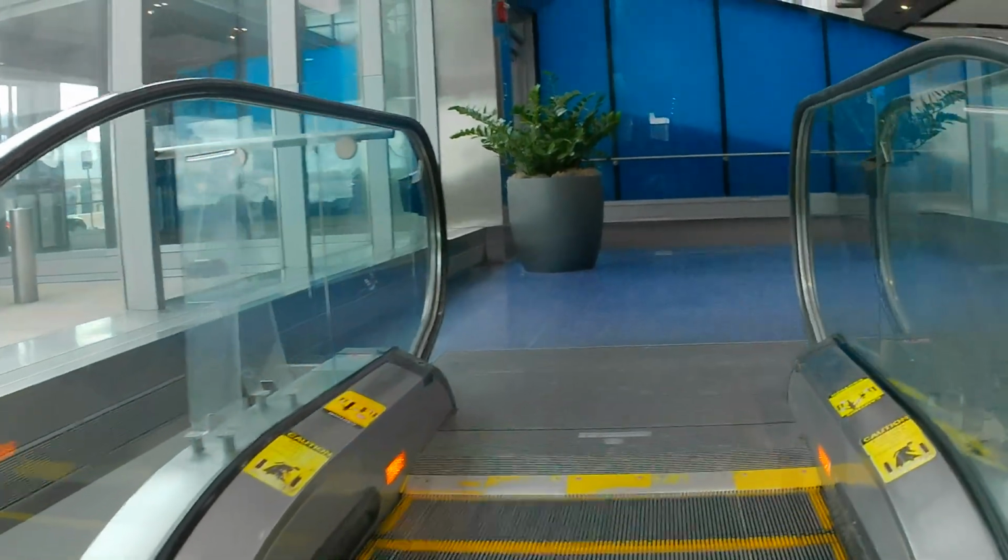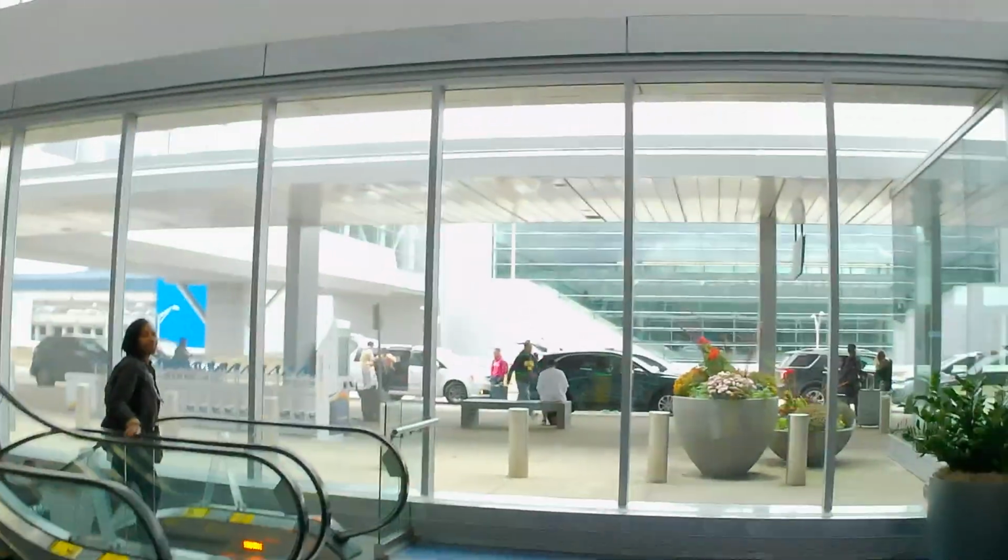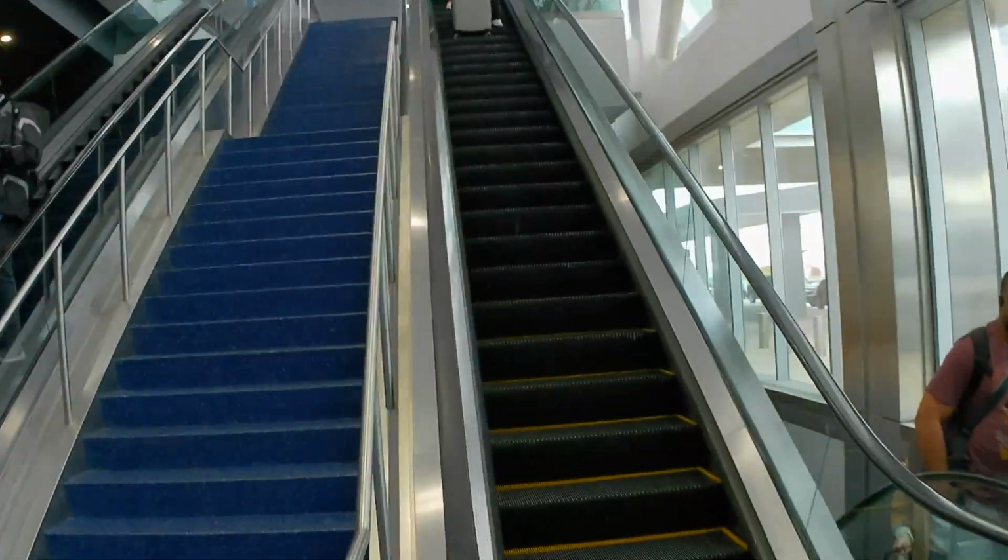So this is ground drop off. I'm gonna throw something away here really quick. Then we're gonna head back up. Go up to the green. So let's head up here.